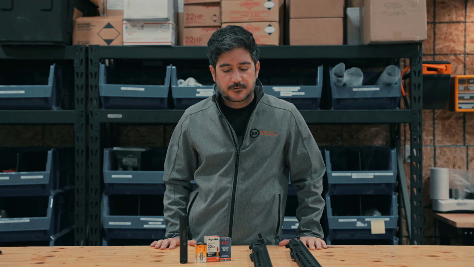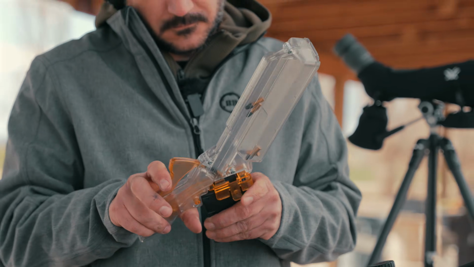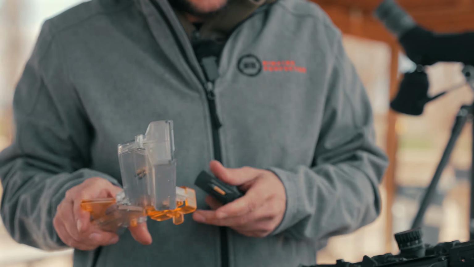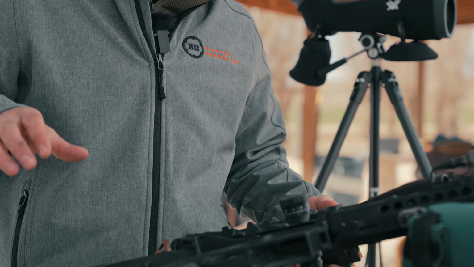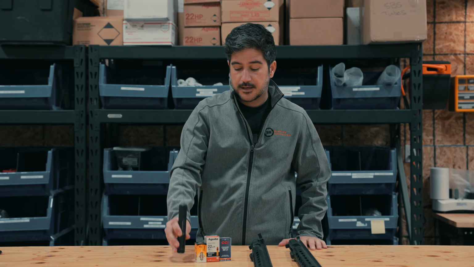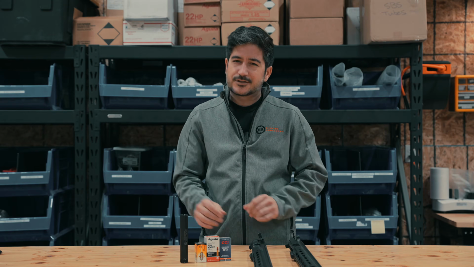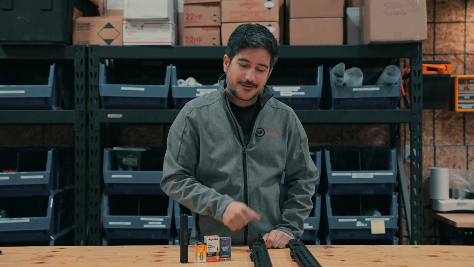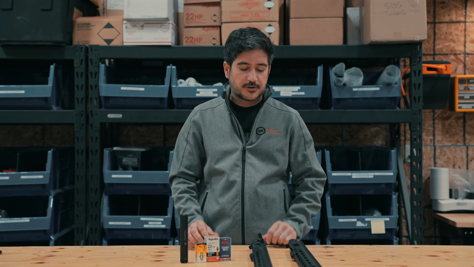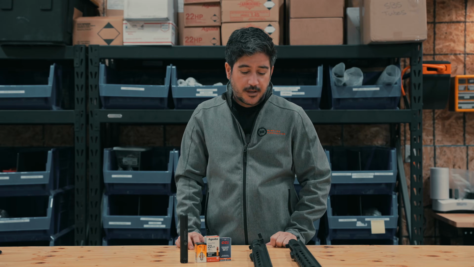You might want to choose one twist rate over the other. Primarily, this is going to come down to bullet weight and what kind of ammo you're using, but it's mainly to protect your investment and so you can make accurate shots. So we're going to break this down a little bit, not going too far into the weeds, but it should make for a pretty short, interesting video and hopefully answer some of the questions you might have.